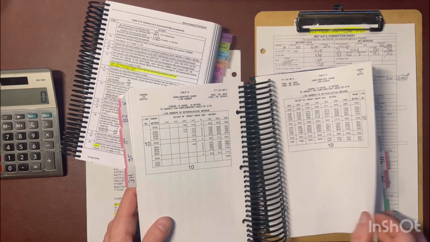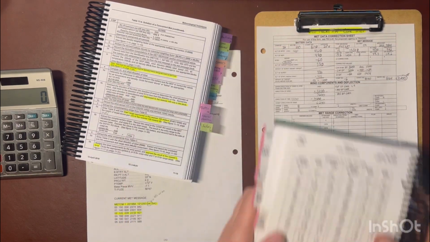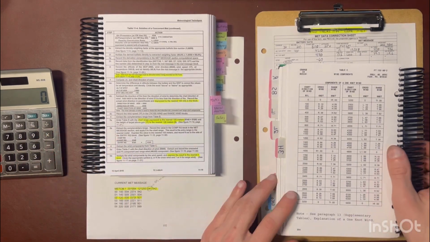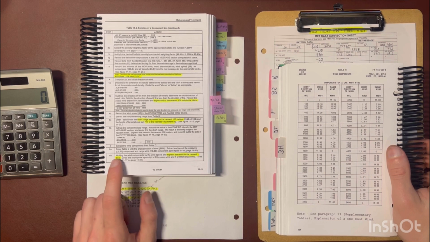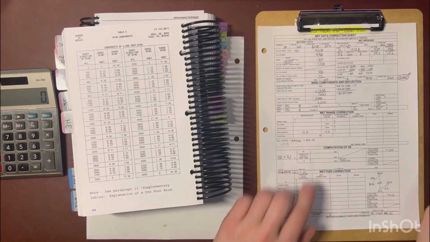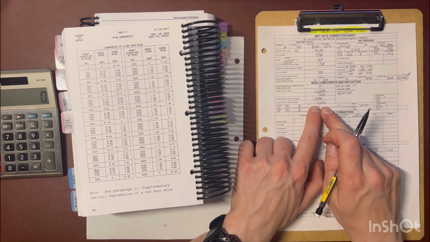It tells us exactly what to do. So extract our wind components from table Charlie. Enter table Charlie with the chart direction of wind. Extract and record the crosswind components and the range wind components. So we solved for the chart direction of wind, which is 6200, right?